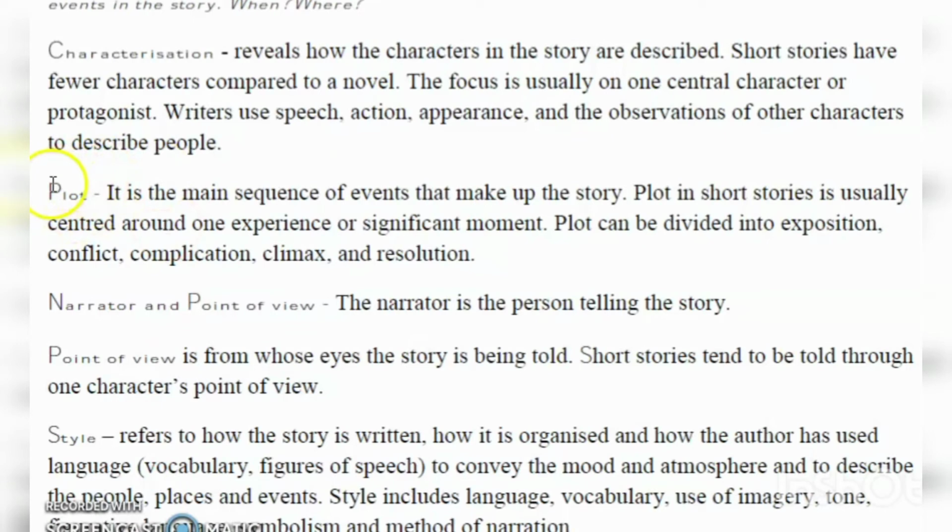All right, moving on, we've got plot. Now, the plot is the main sequence of events that make up the story. So the plot can also be your summary, your synopsis of the story. A plot in short stories is usually centered around one experience or significant moment. A plot can be divided into exposition, conflict, complication, climax, and resolution.